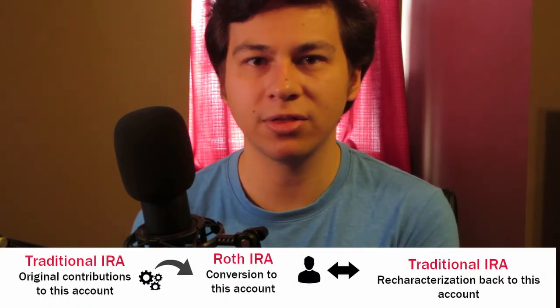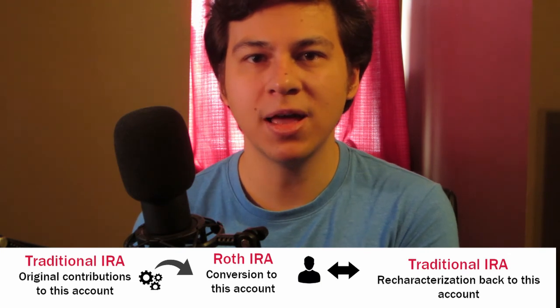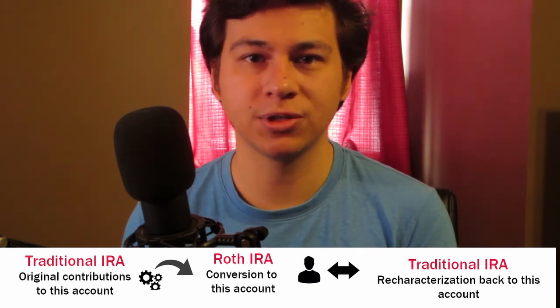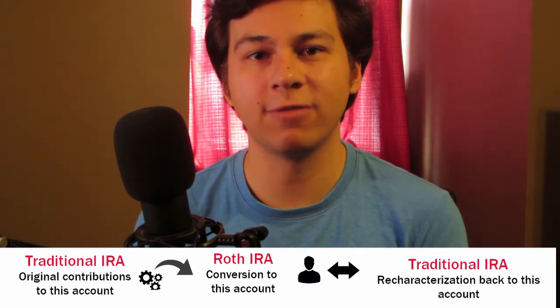Now here's where it really starts to get fun. You can use these mechanisms in conjunction with each other. So the scenario for that would be, let's say you've done a Roth conversion and you're now filing your taxes and you see this is going to be a huge tax burden, you've made a mistake. You can recharacterize that conversion by saying, I want to take those funds that I converted to my Roth account and recharacterize them back to my traditional account. And that makes the conversion look like it never happened.